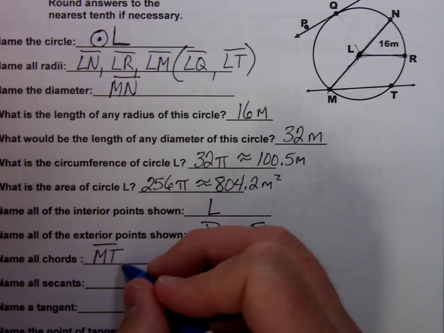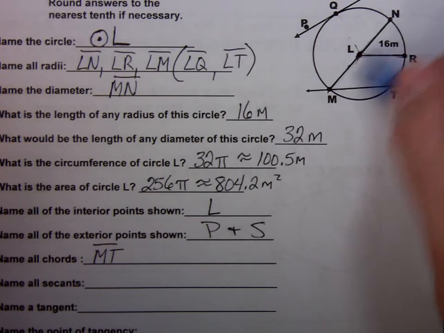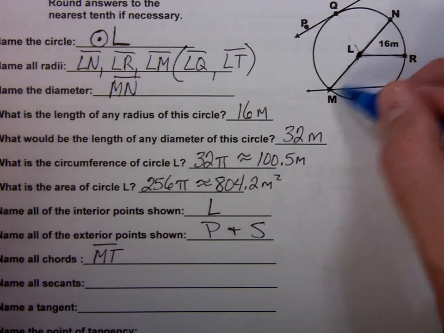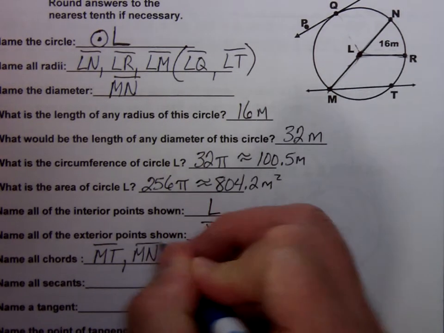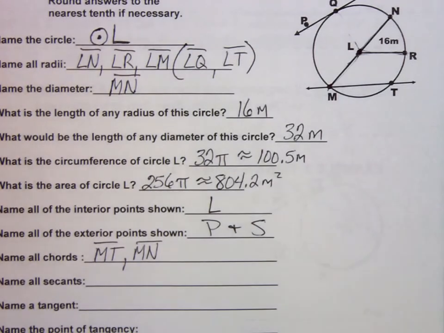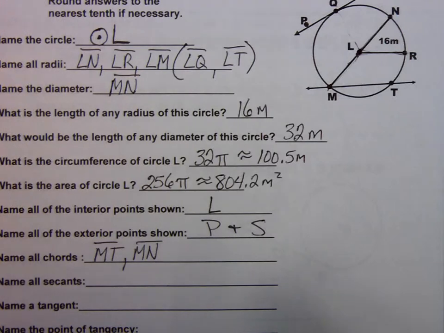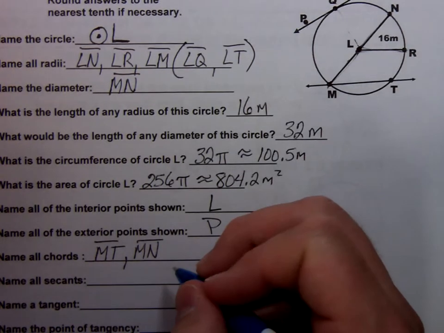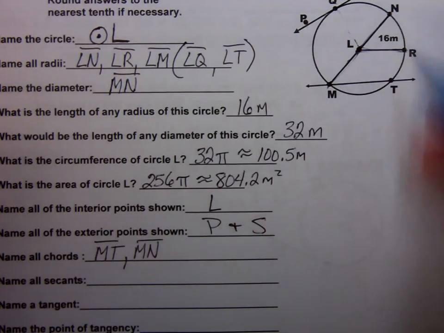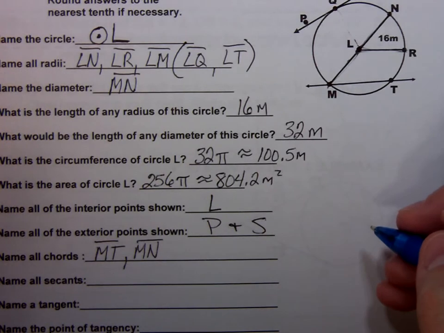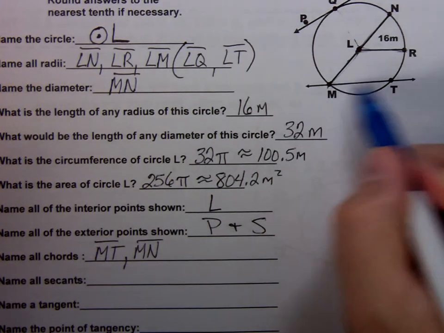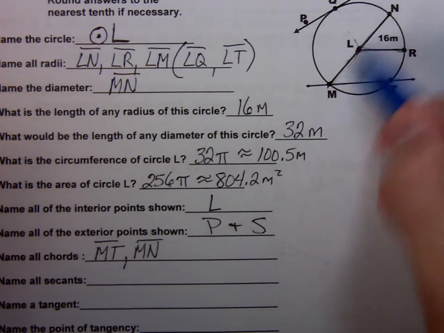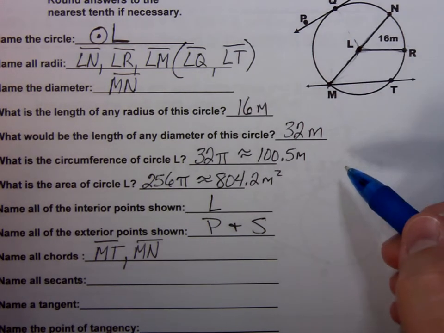And I see the diameter is always a chord because the endpoints of diameters are 2 points on the circle. So line segment MN is also a chord. The diameter is the longest possible chord in a circle. Alright, now those are the only chords that have been shown, but remember I can create a chord with any 2 points on a circle. So I could go from M to T, M to R, M to N, M to Q. Any of those would work.